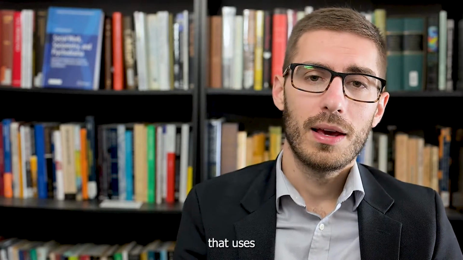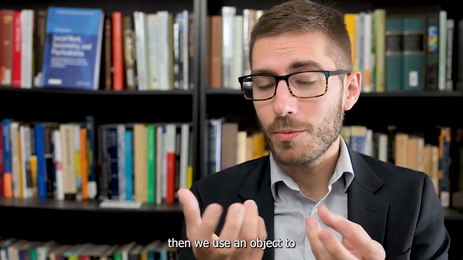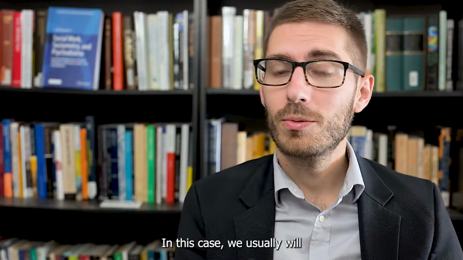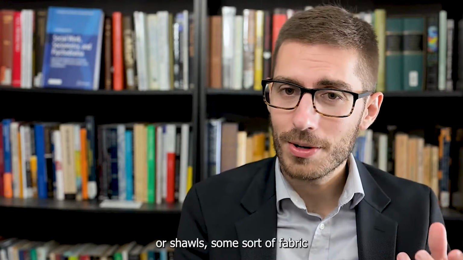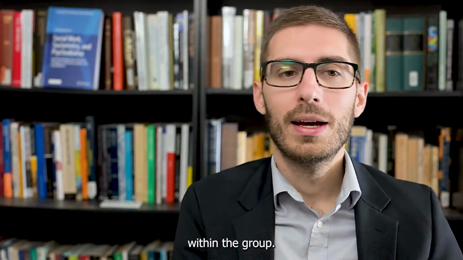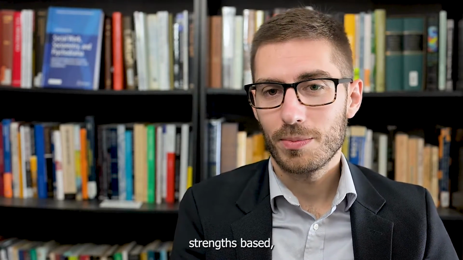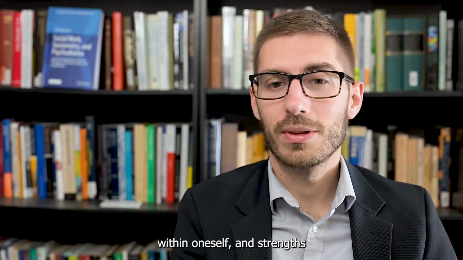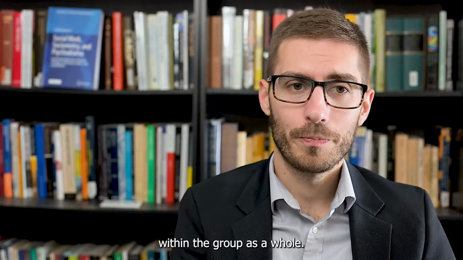And the next and final sociometry tool I want to talk about is called the Circle of Strengths. This is an exercise that uses sociometry as well as the psychodramatic intervention of concretization, which is where we take something that's invisible and use an object to symbolically represent that. In this case, we usually will use scarves or shawls, some sort of fabric, to concretize and symbolize different strengths within the group. So this exercise is inherently strengths-based in that it's focused entirely on strengths within group members, strengths within oneself, and strengths within the group as a whole.